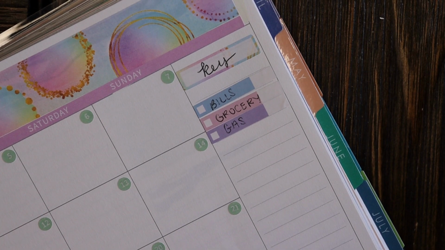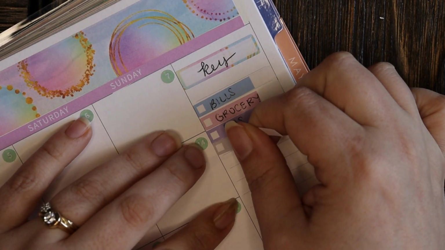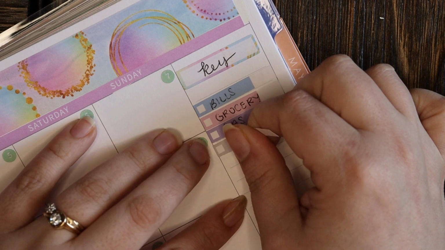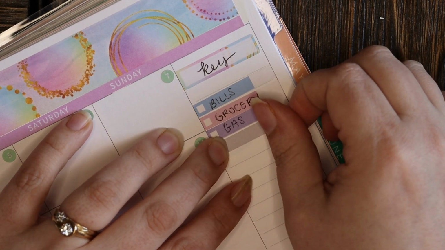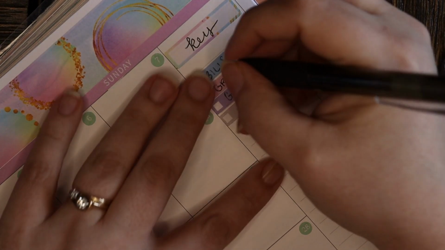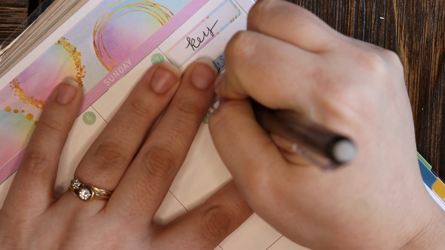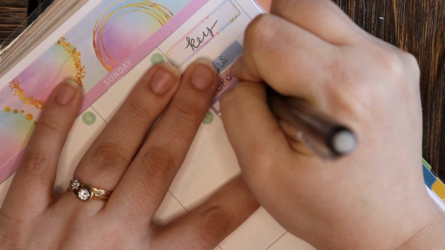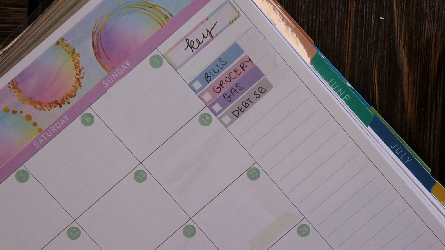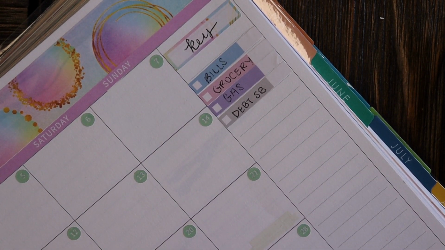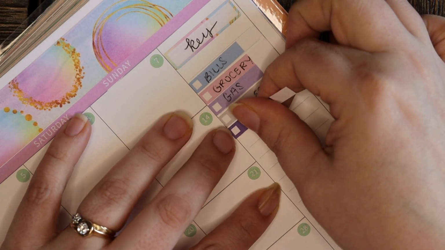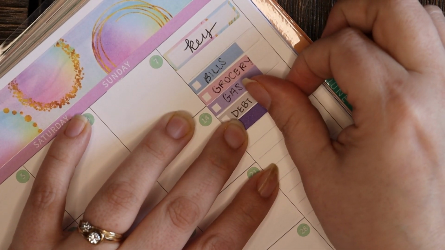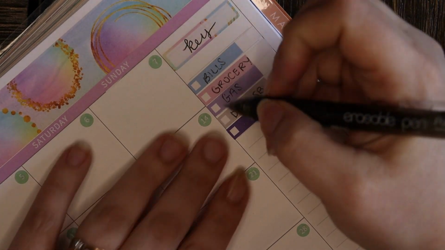This gray color is what I use to write in my debt snowball payments. I use this dark purple color to mark my transactions, so anything that I use my personal money for.